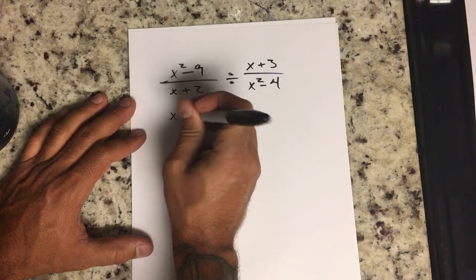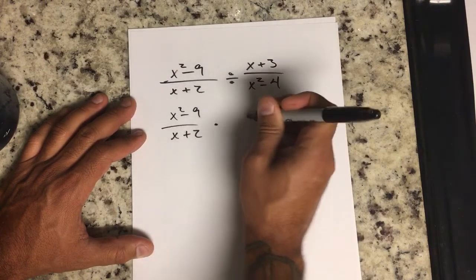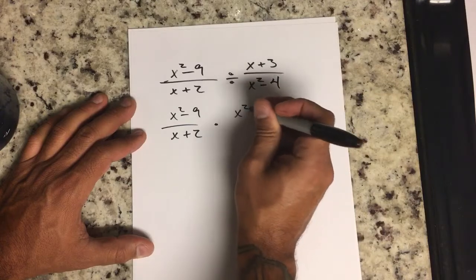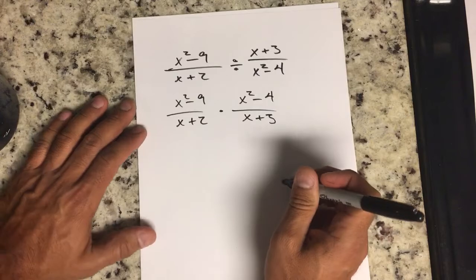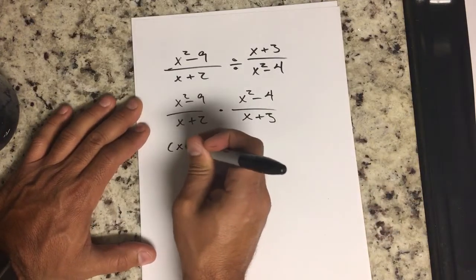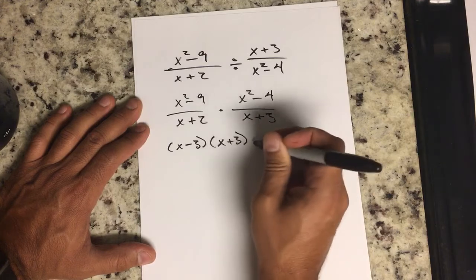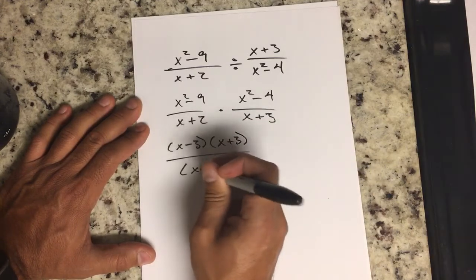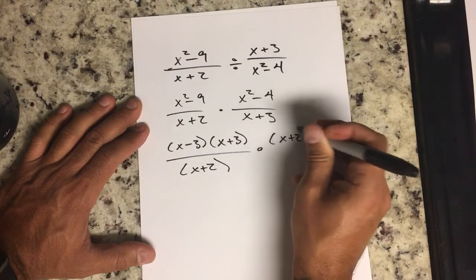So copy, the first one stays the same. Change, division becomes multiplication. Flip, the second one gets flipped. So I'm gonna copy, change, flip. I'm gonna factor. You're thinking this is the exact same example I just did, which you're right. So it should be easy.